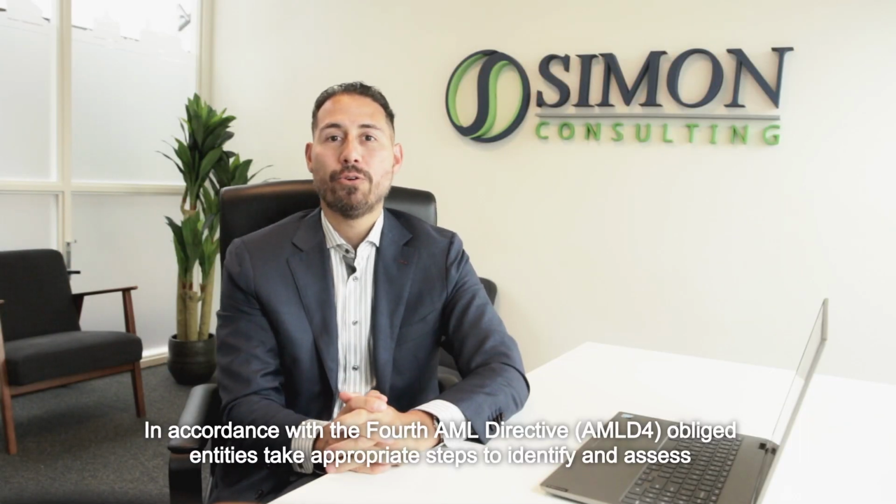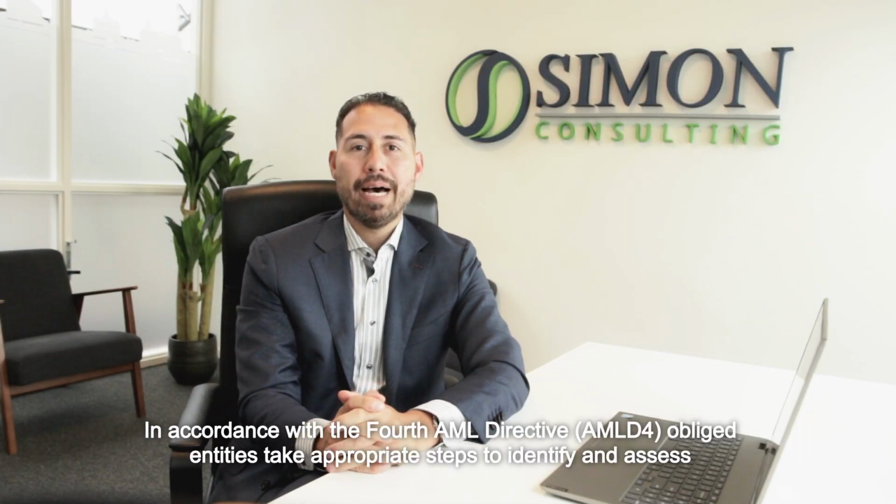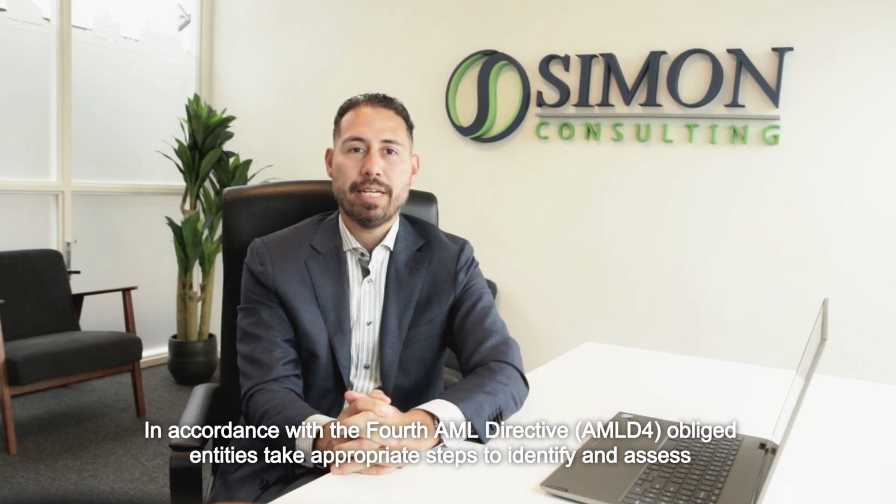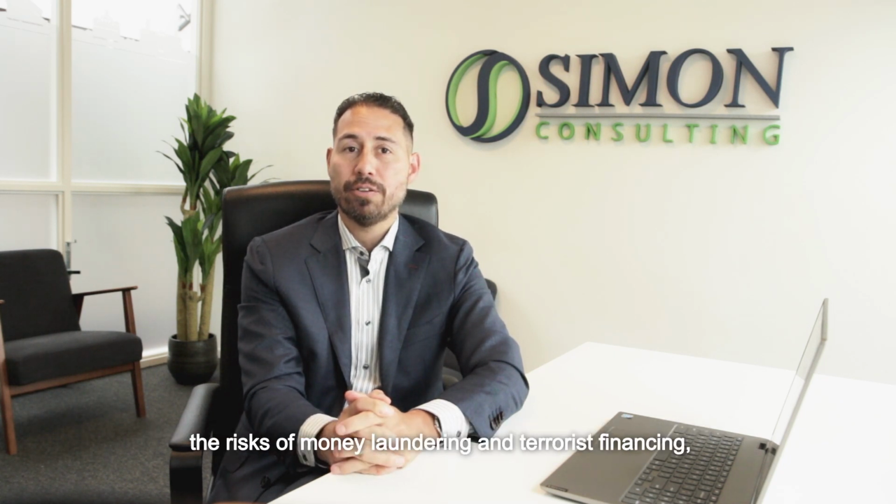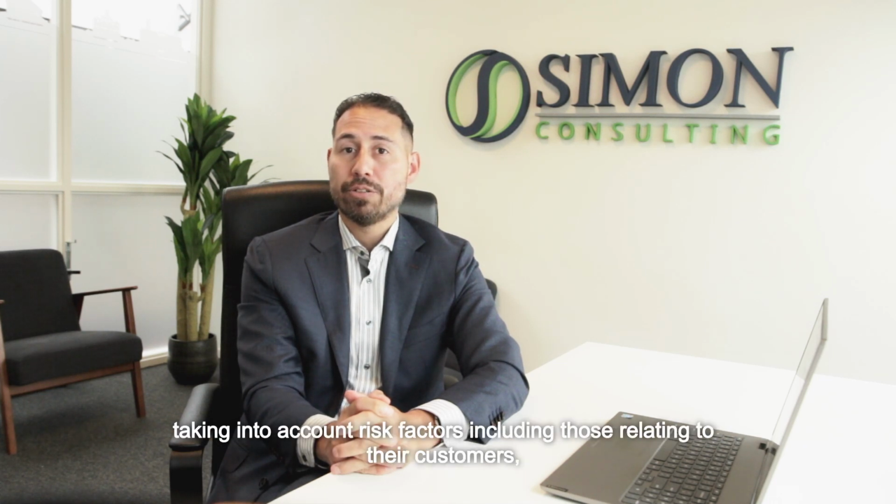In accordance with the Fourth AML Directive, obliged entities take appropriate steps to identify and assess the risks of money laundering and terrorist financing, taking into account risk factors including those relating to their customers, countries, or geographic areas, but also products, services, transactions, or delivery channels.